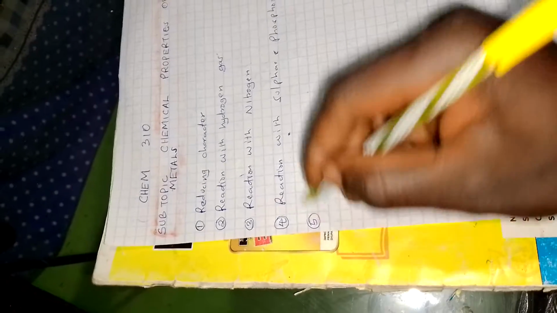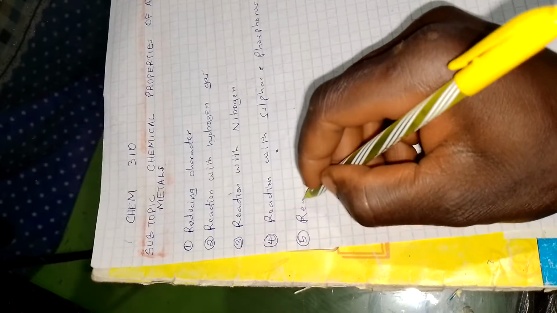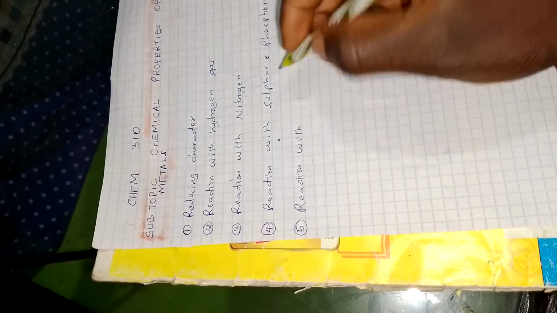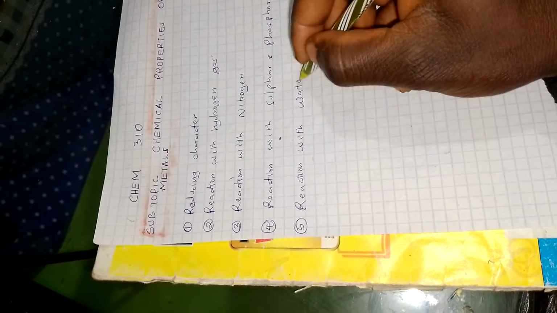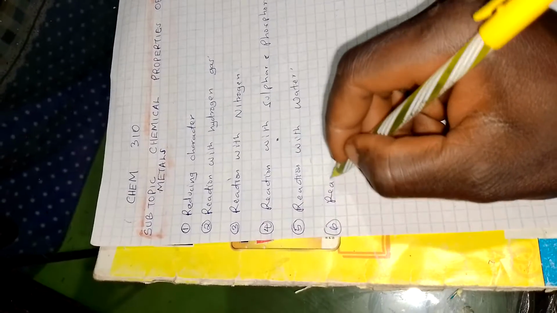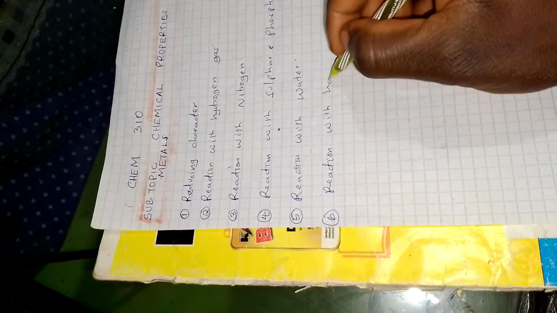The fifth point is reaction with water. The sixth point is the reaction with halogens.